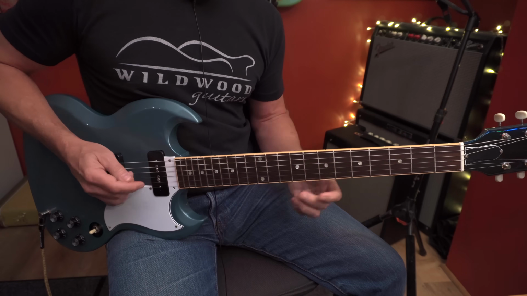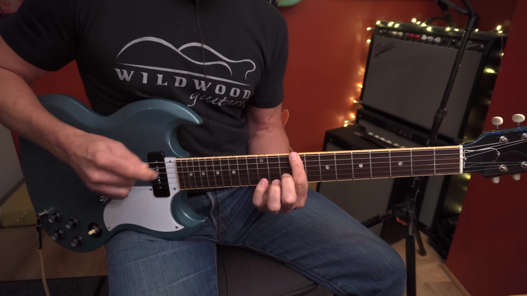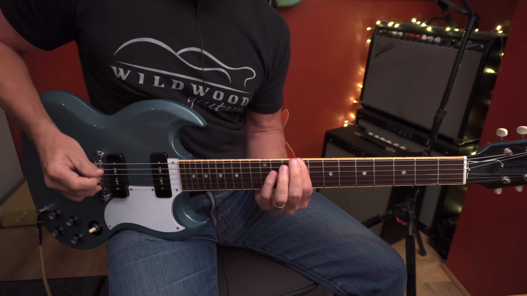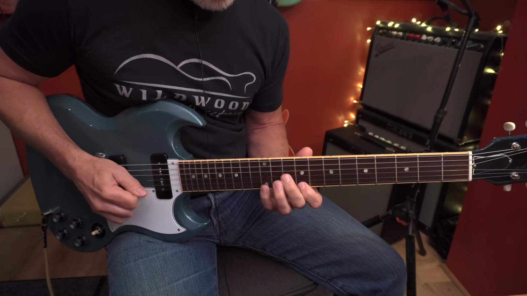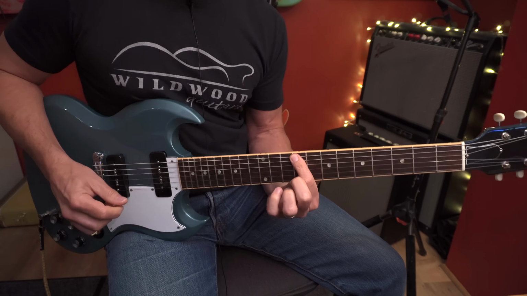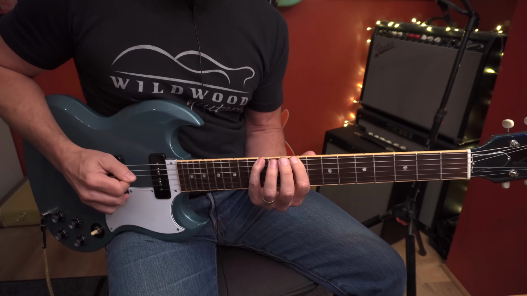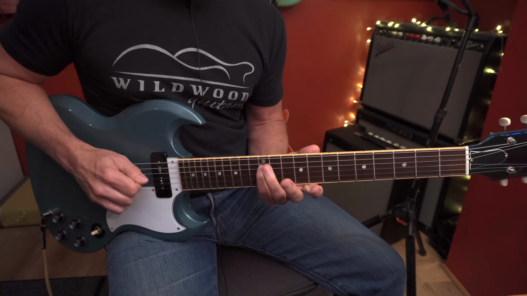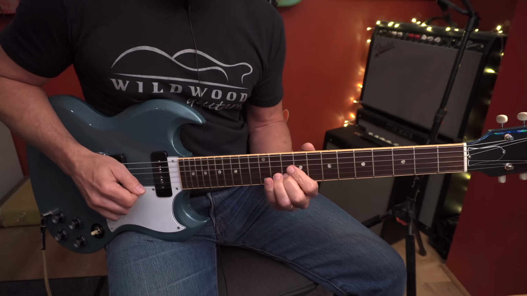The third note in the scale, 1, 2, 3, happens to be C sharp. A major scale through 2 octaves, starting and ending on C sharp, sounds like this. This is the Phrygian mode. So let's harmonize this stack. Root, flat 3, 5, flat 7, flat 9, 11, flat 13.